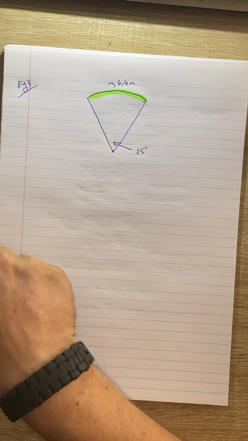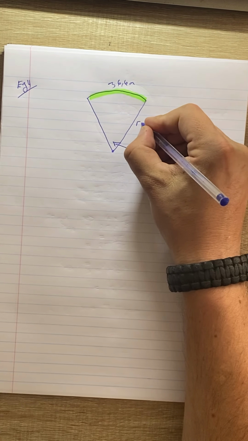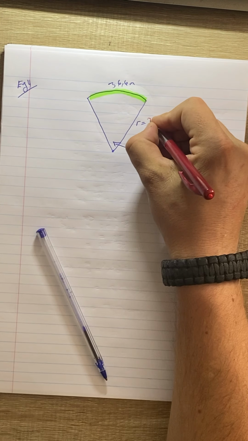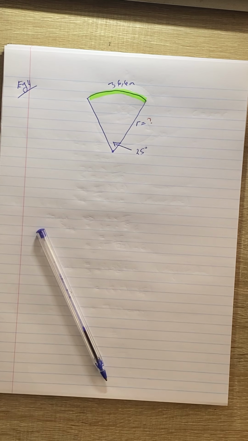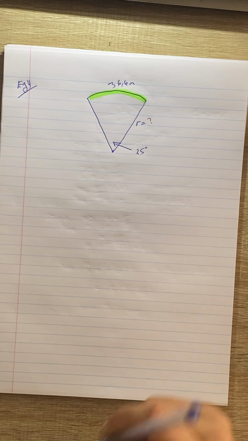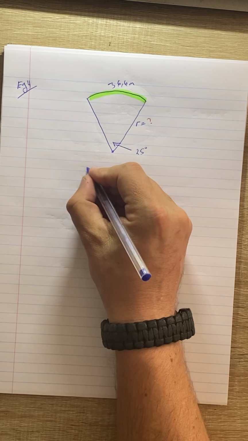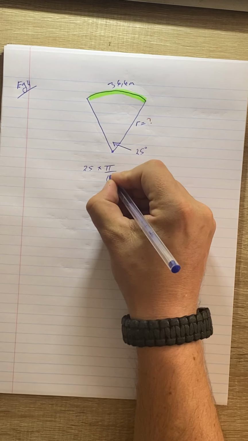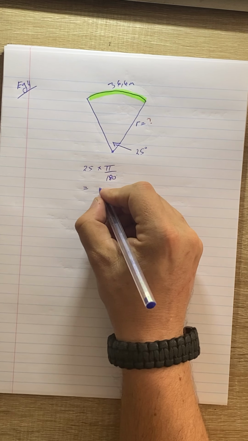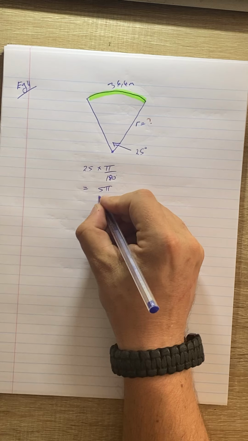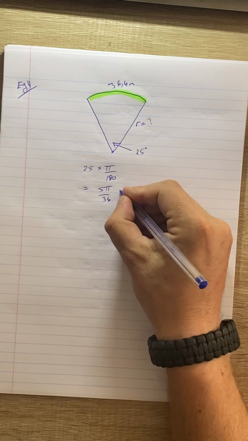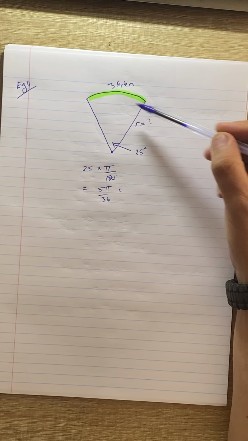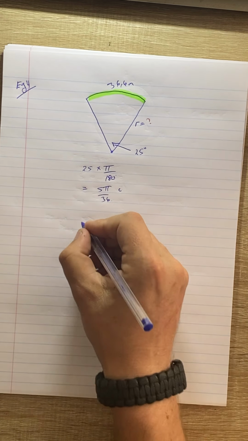Okay, so what they need to know is what is the radius equal to, so that for every 25-degree movement we move 36.6 meters. Now, the first thing that I need to do is convert the 25 degrees into radians. So 25 multiplied by pi over 180, and we get 5 pi by 36 radians. So now we know what our angle is here. We know the arc length. We can work out the radius using this formula here.